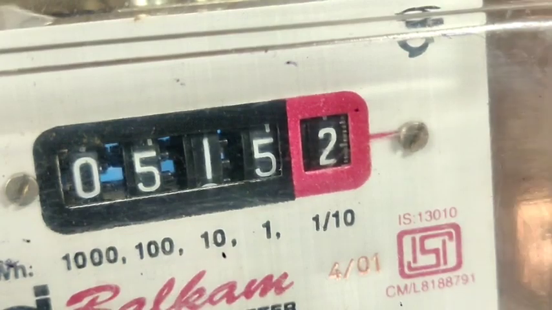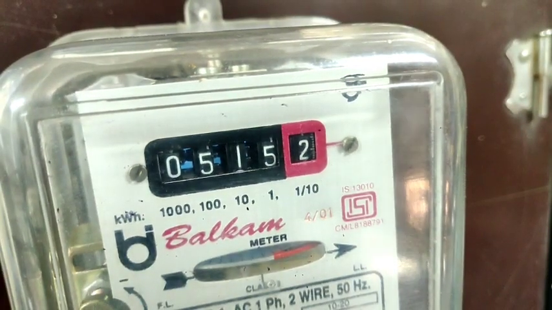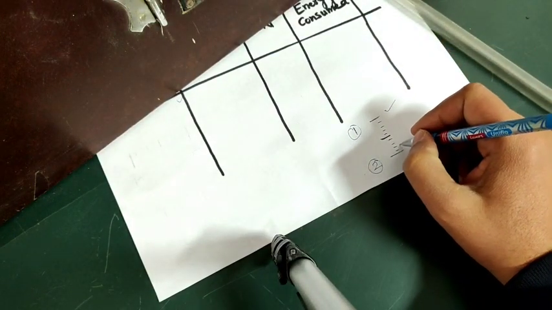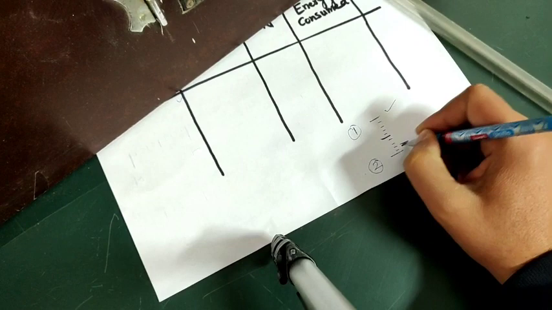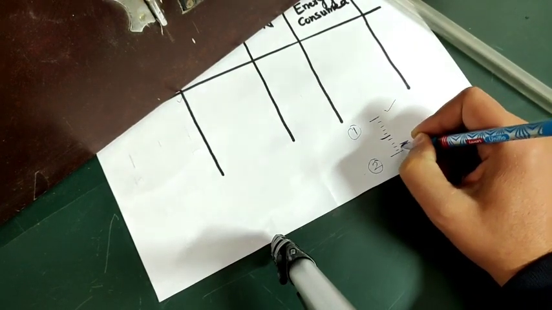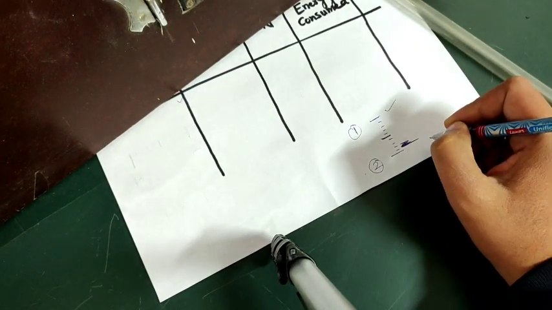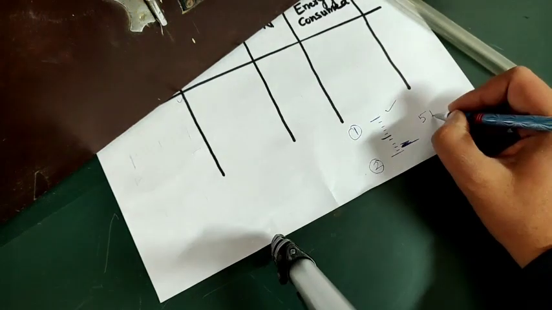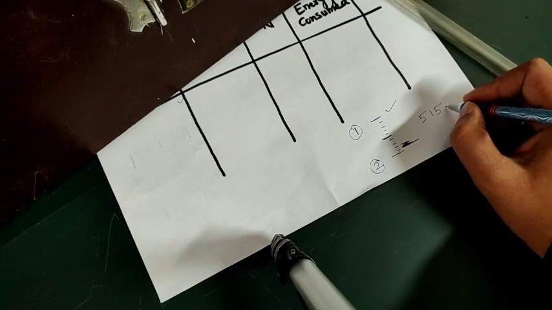So let me show you. Your red marker is somewhere here at the 9th division. Alright, so our initial reading is 515, which was easily found out, and for the last dial it would be 19.